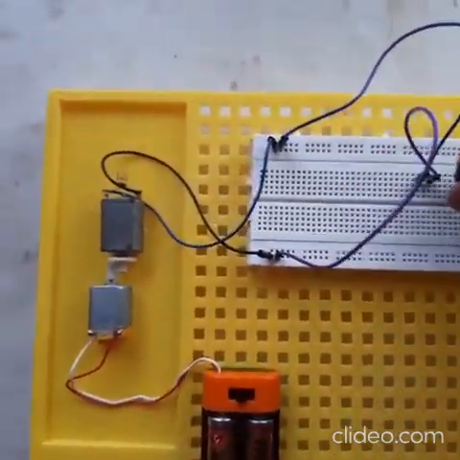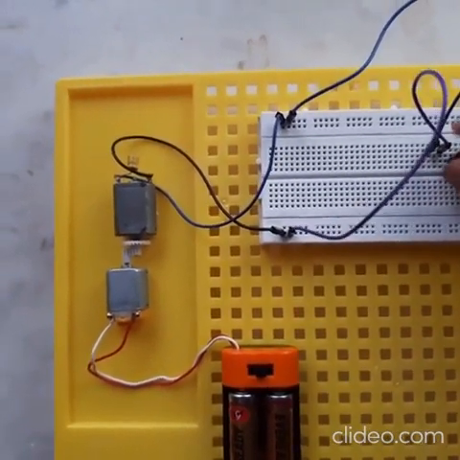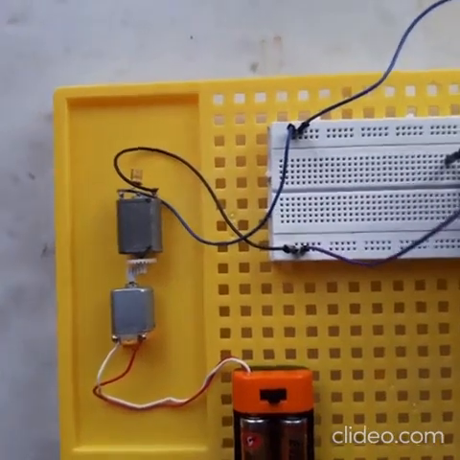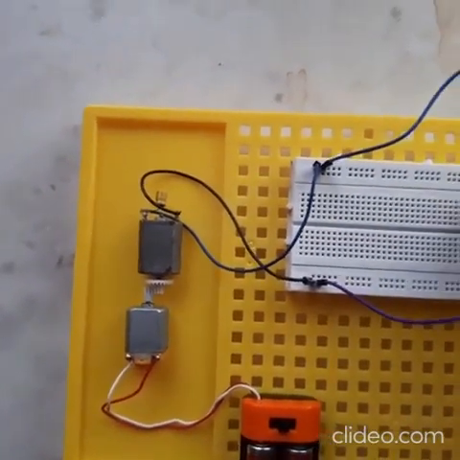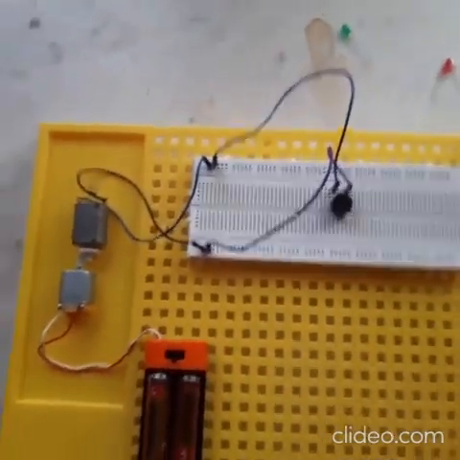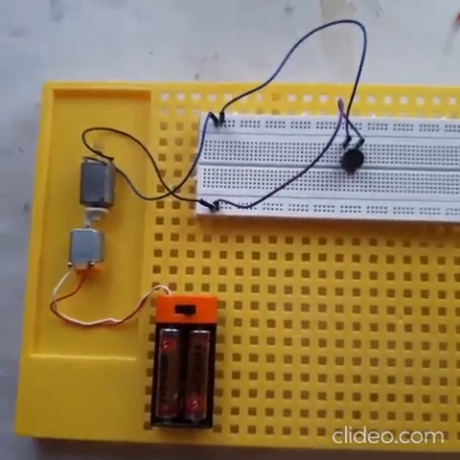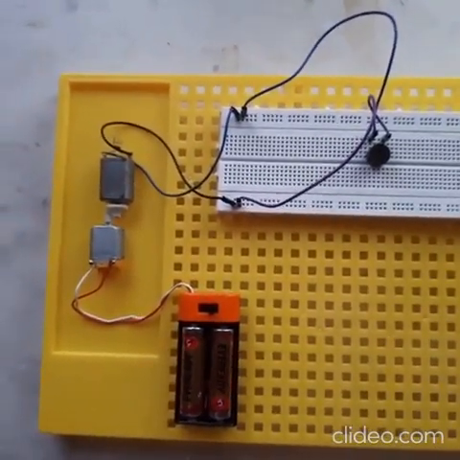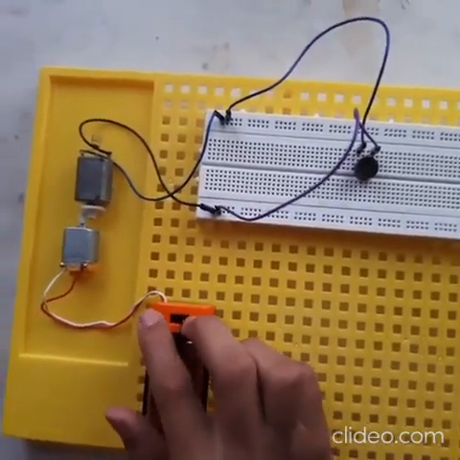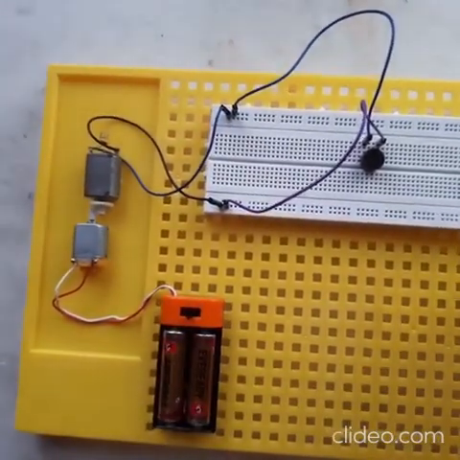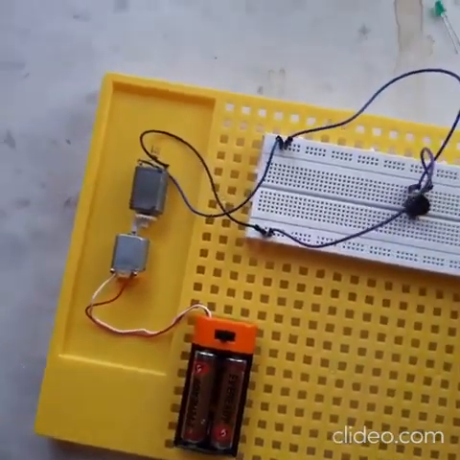This is a buzzer, a device which uses electricity to make a sound. I will insert this here and connect the positive and negative terminals to it. Now when I turn this on, the buzzer will make a sound. You heard the buzzer making a sound because of electricity.